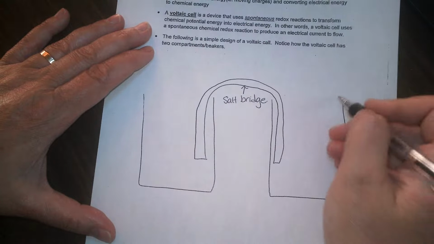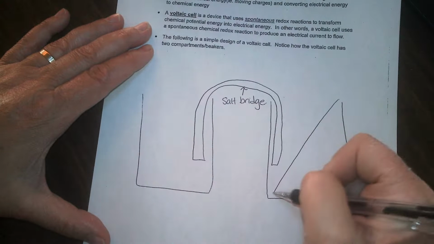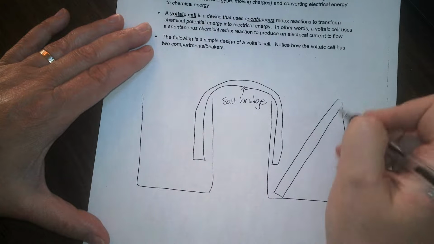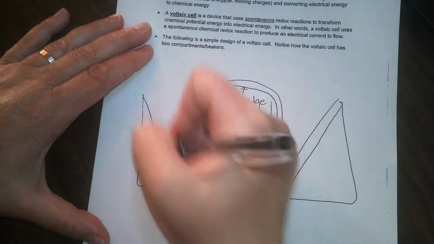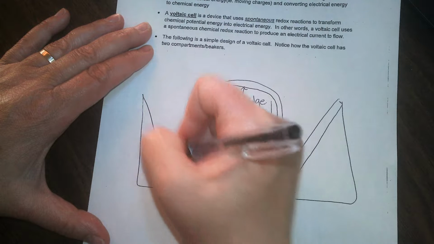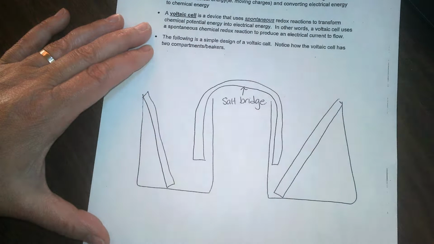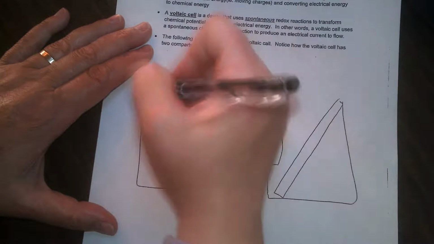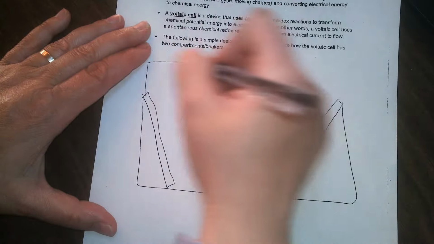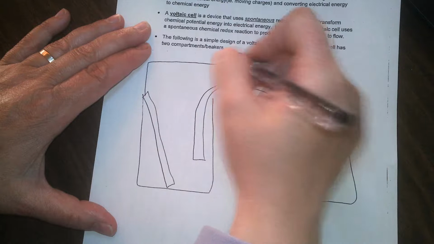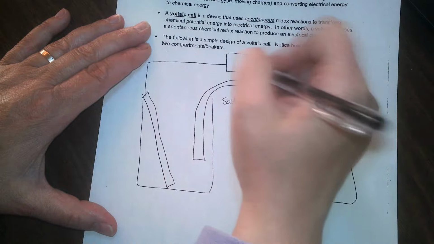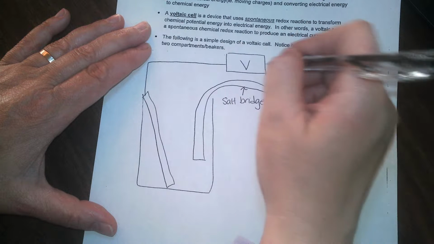And then we're going to introduce 2 metals, typically. And we're going to connect them with electrical wires to a voltmeter.